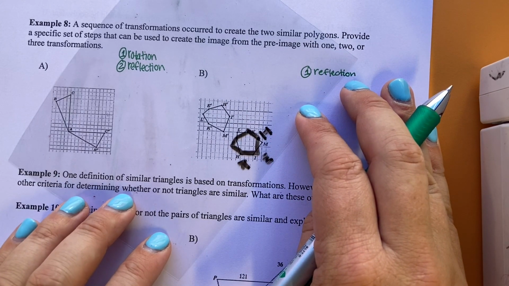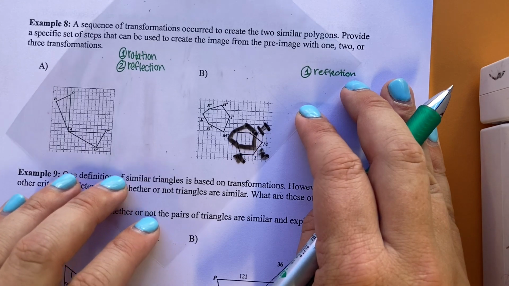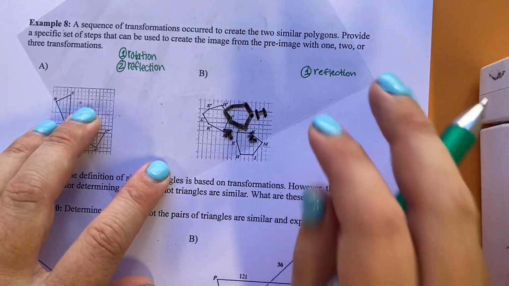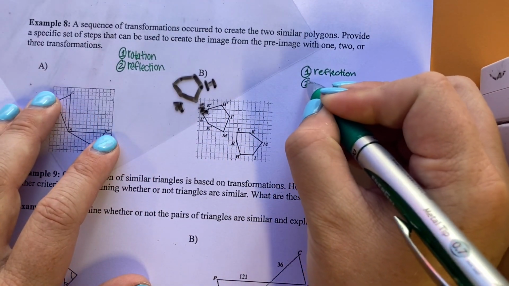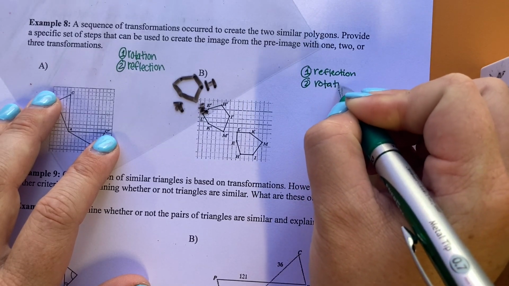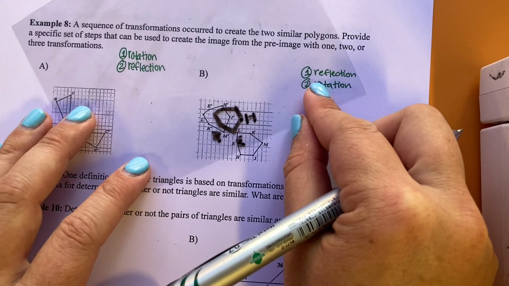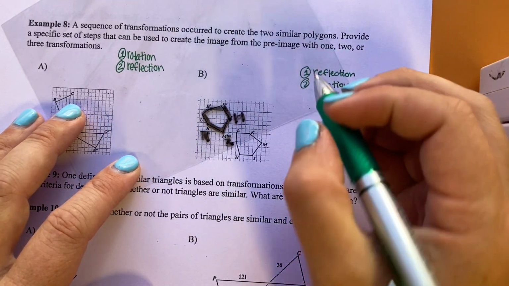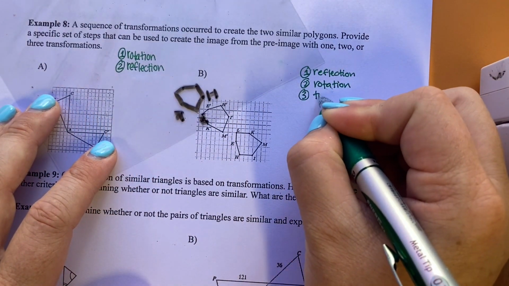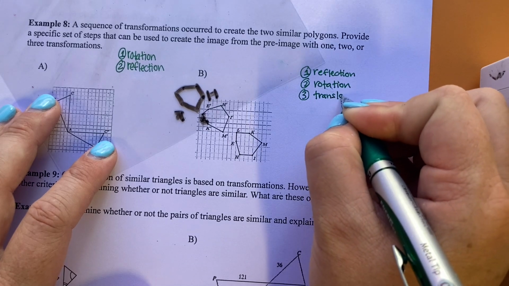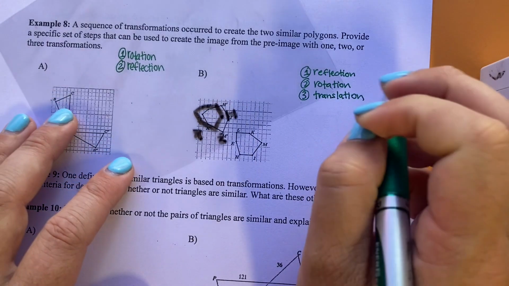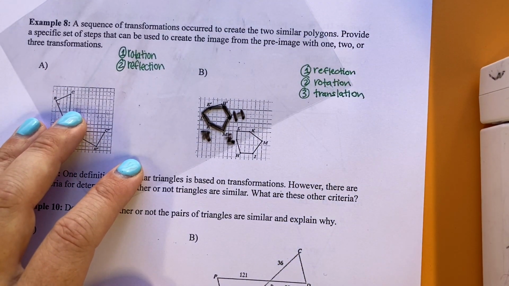Then I'm going to rotate it and then translate it over. And that maps it onto its image.